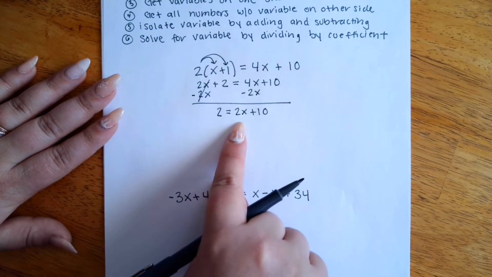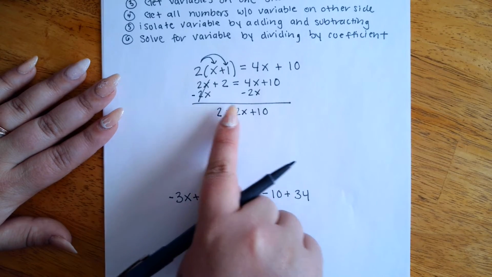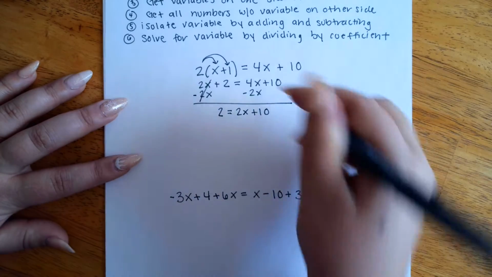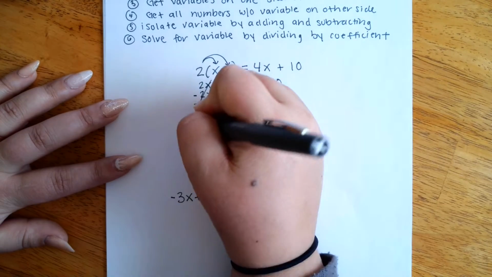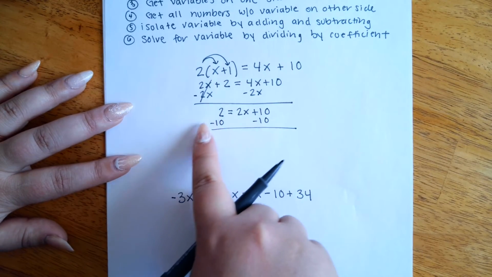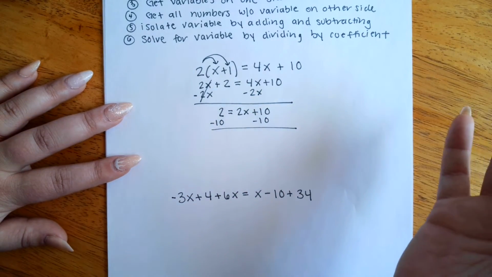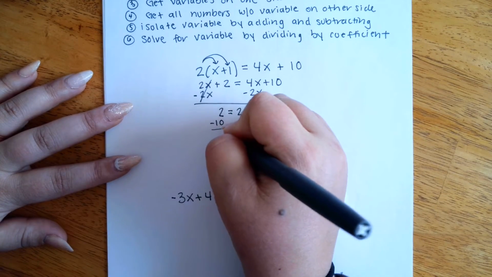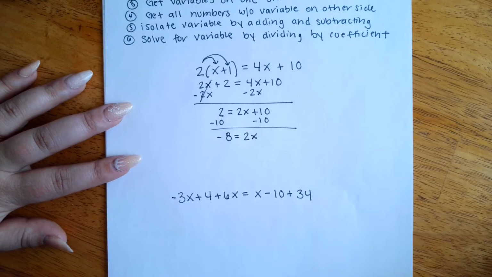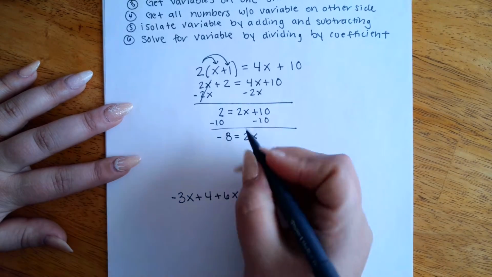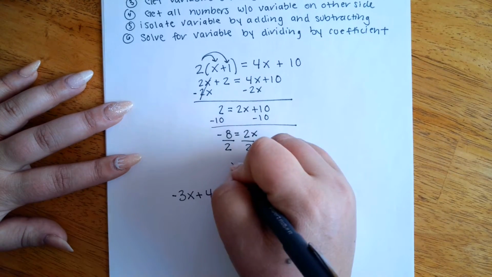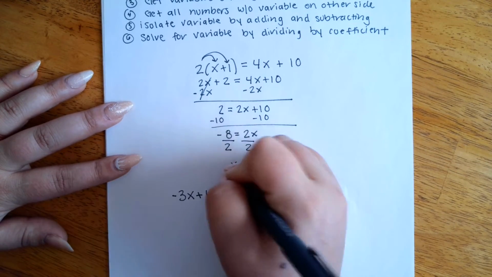All right, so now I have a lonely x on the right side. So that means on the left side, I want to get the constants. So the opposite of adding 10 is subtracting 10. So we'll have 2 minus 10. If you don't know off the top of your head, put it in your calculator. You should get -8 equals 2x. And then to get that x by itself, we've got to divide both sides by 2. So you'll get x equals -4.